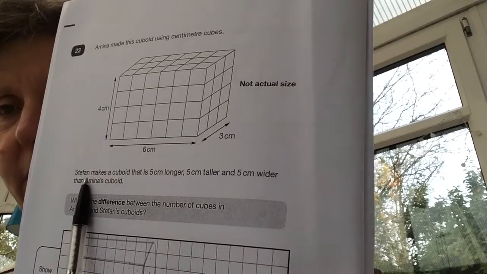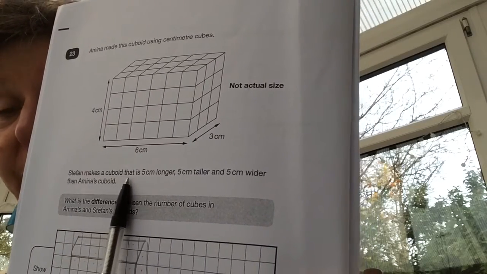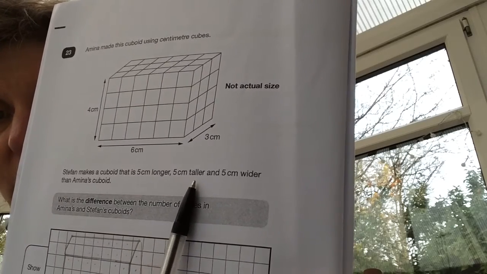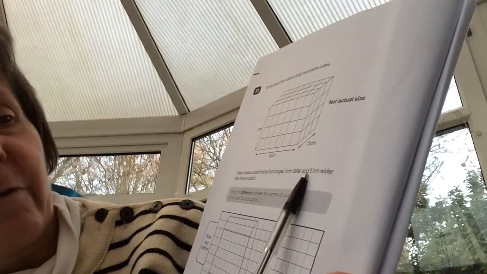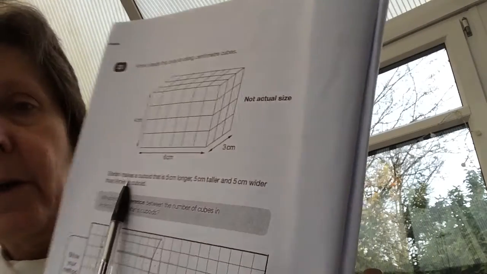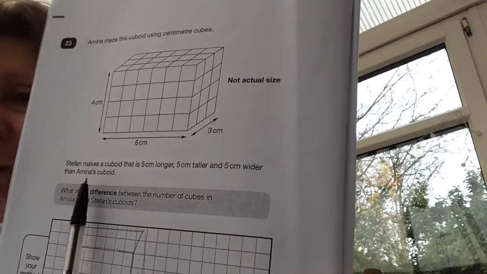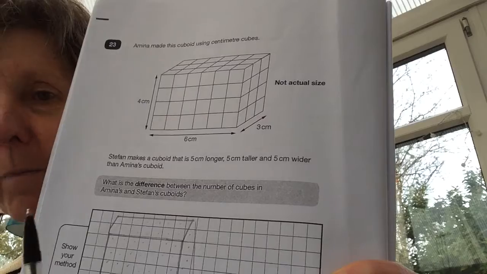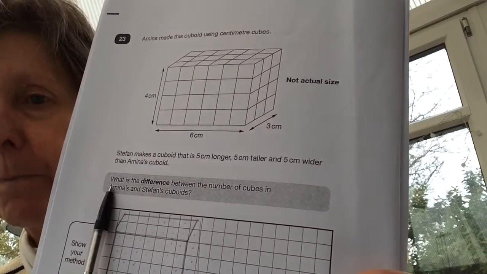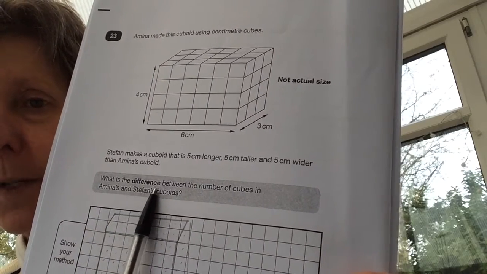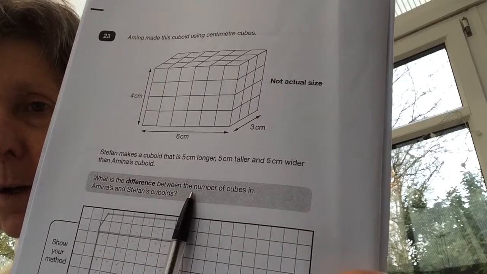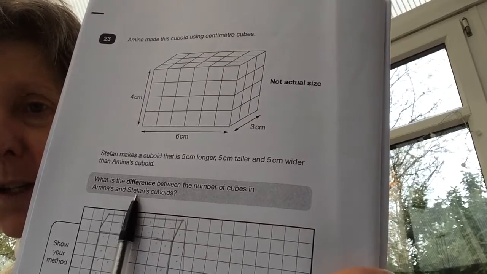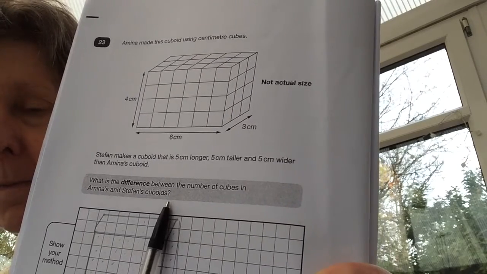It says, Stefan makes a cuboid that is 5 centimetres longer, 5 centimetres taller, and 5 centimetres wider than Amina's cuboid. You have to excuse me, I'm trying to read it in mirror writing because that's what I can see, and it's not as easy as I thought. Okay, the question then says, what is the difference between the number of cubes in Amina's and Stefan's cuboids?